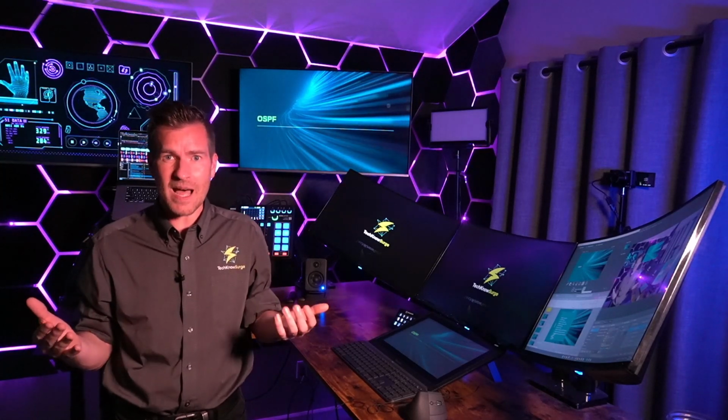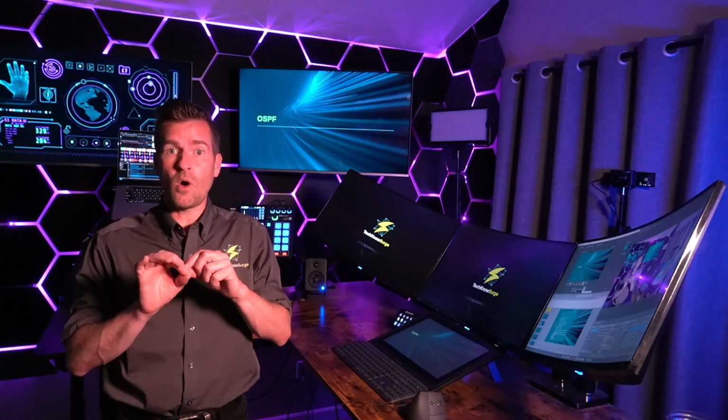So because of that, I've broken out this OSPF topic into multiple modules. In this module, we're just gonna go over OSPF and the basics of it, and just enough to get it up and running.